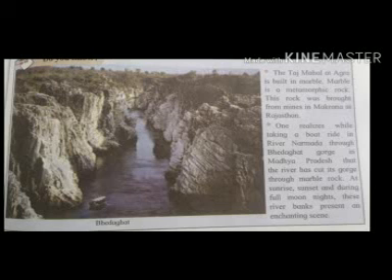As shown in the picture, the river Narmada, through Bhedaghat gorge in Madhya Pradesh, has cut its way through marble rock. At sunrise, sunset, and during full moon nights, these river banks present an enchanting scene. And one can realize this while taking a boat ride through this river.